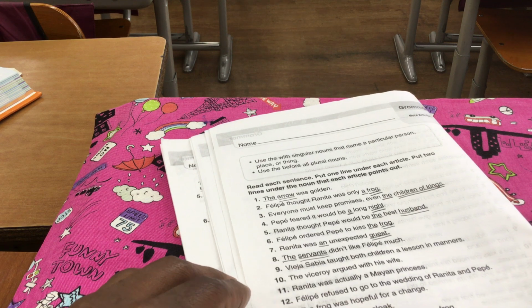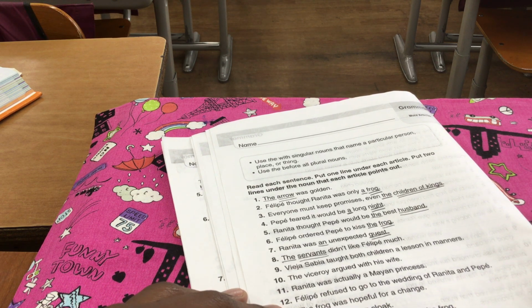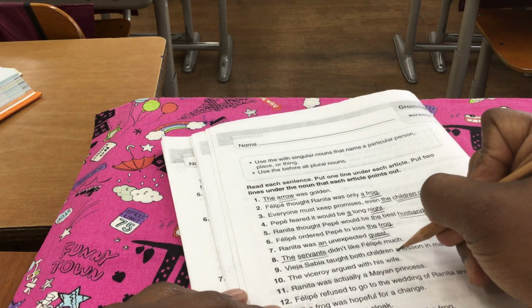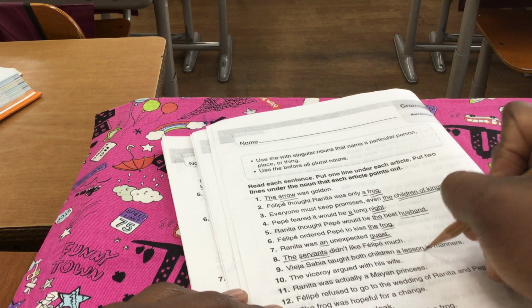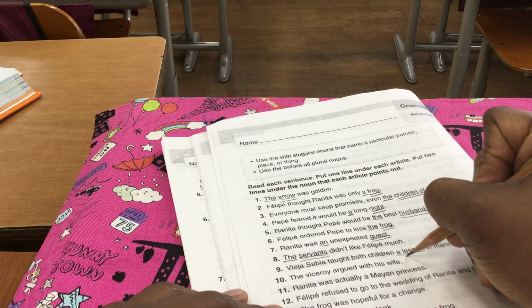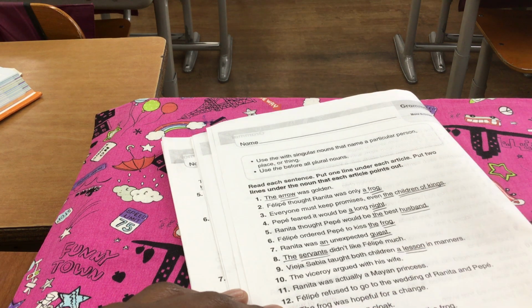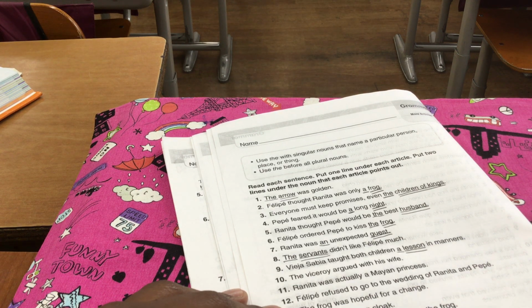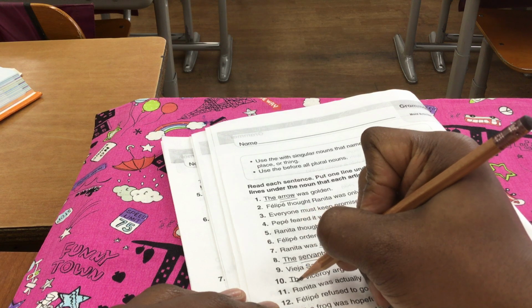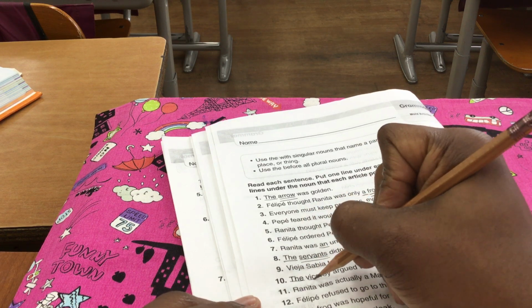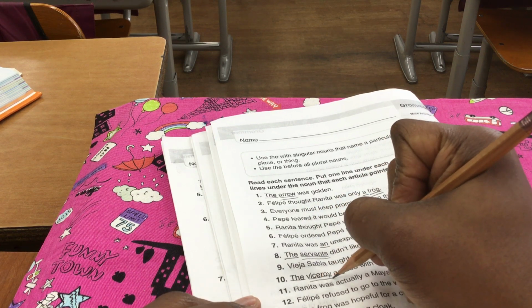9. Vieja Sabia taught both children a lesson in manners. A is our article, and then lesson is our noun. Number 10. The viceroy argued with his wife. The is our article, and then viceroy is our noun.